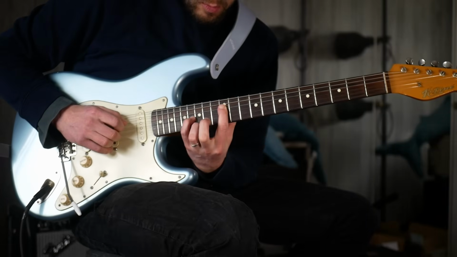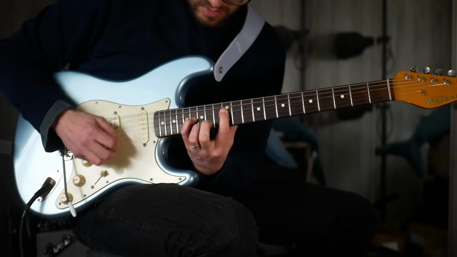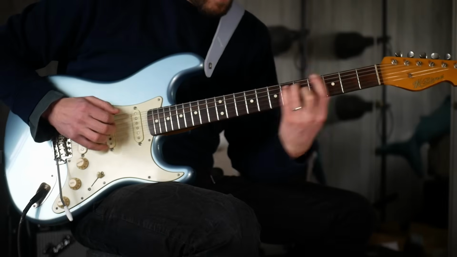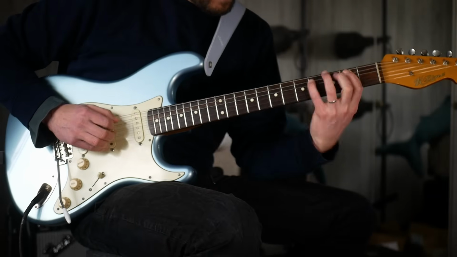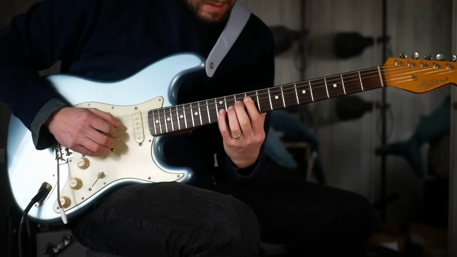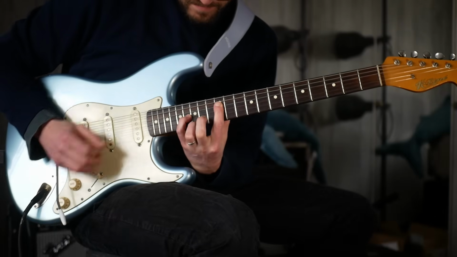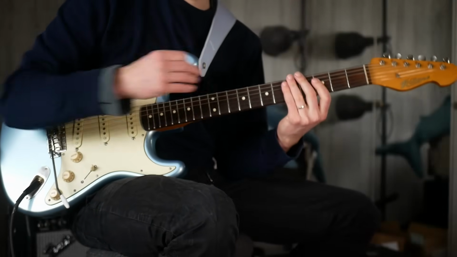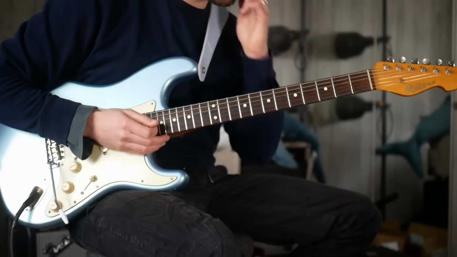Okay, then we get another one here, fifth, third, and the root. So those are our major spread triads as they occur on the neck in that particular form.